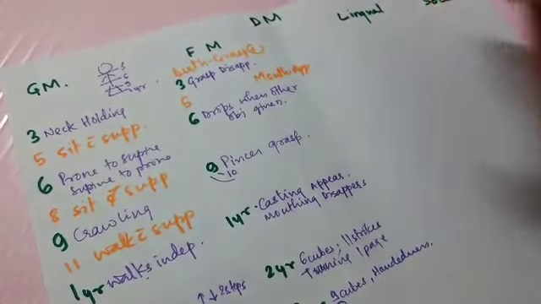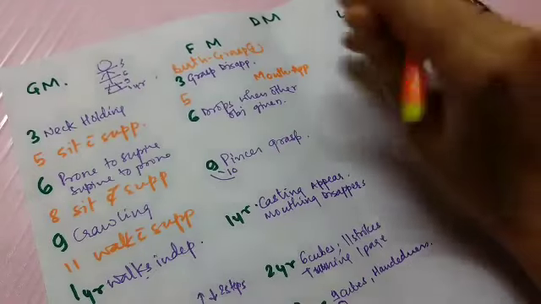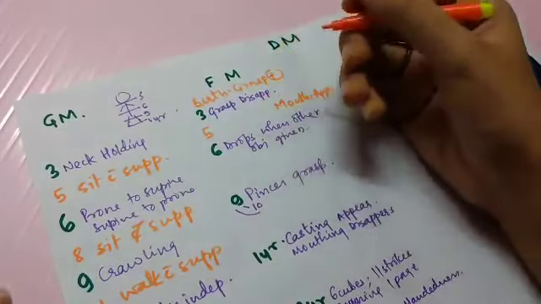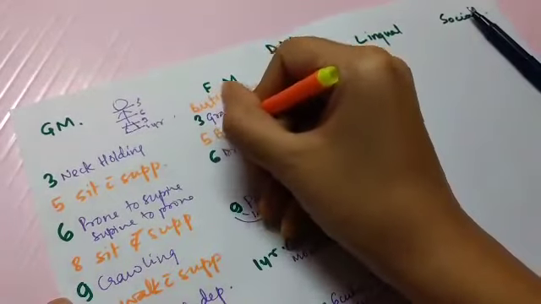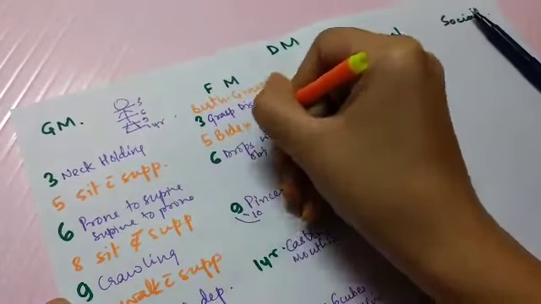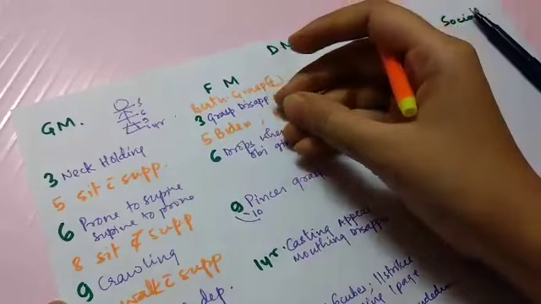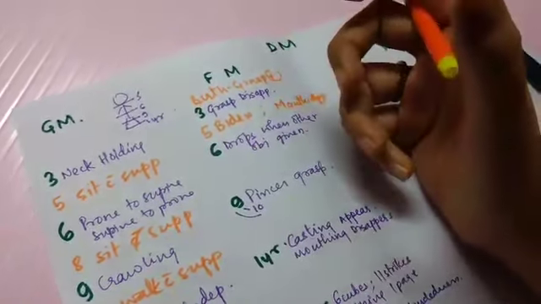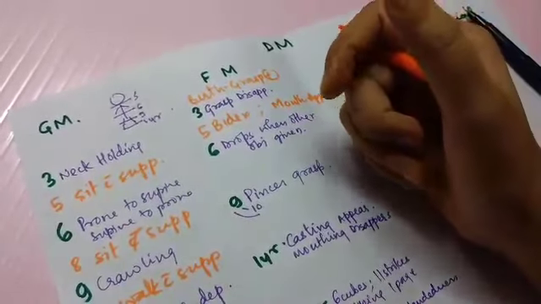Let's add on something more. So what I was telling you is at 5 months there's a bidextrous approach. Bidextrous approach means whenever you give something to the child, it will try to hold it with both its hands. So that is bidextrous approach.